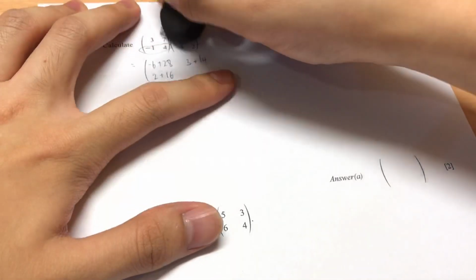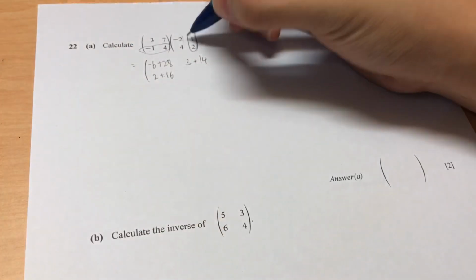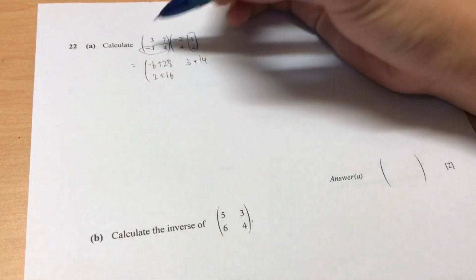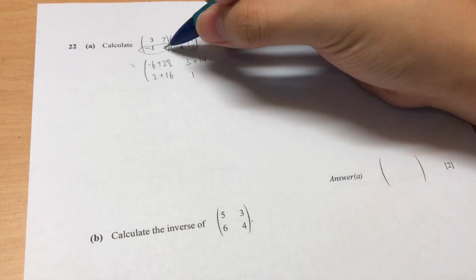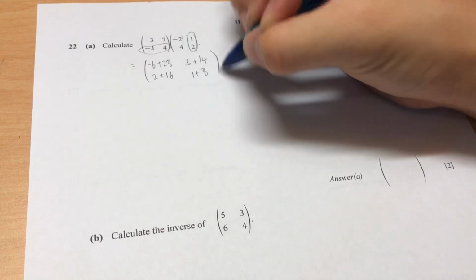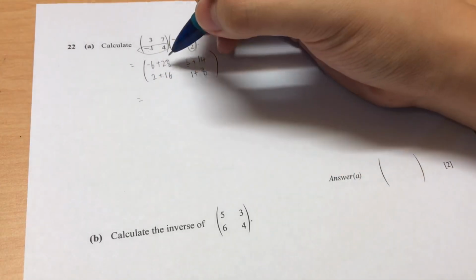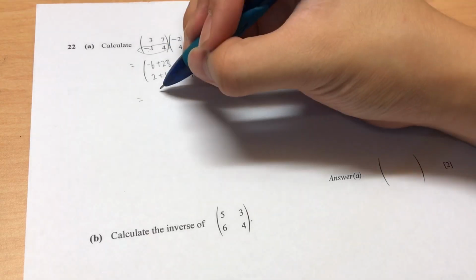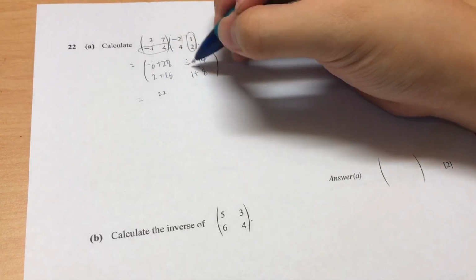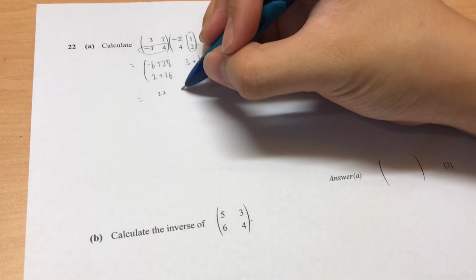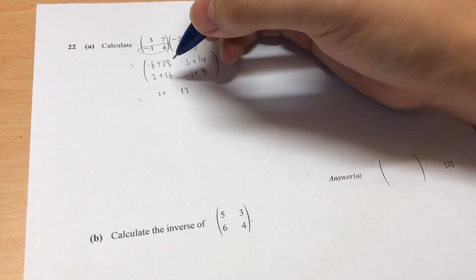Now for the bottom right corner, minus 1 times 1 will be 1, 4 times 2 will be 8. When you sum them, 28 minus 6 will be 22, 14 plus 3 will be 17, 16 plus 2 will be 18.